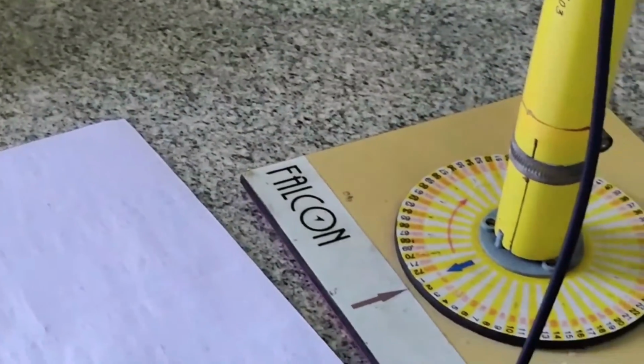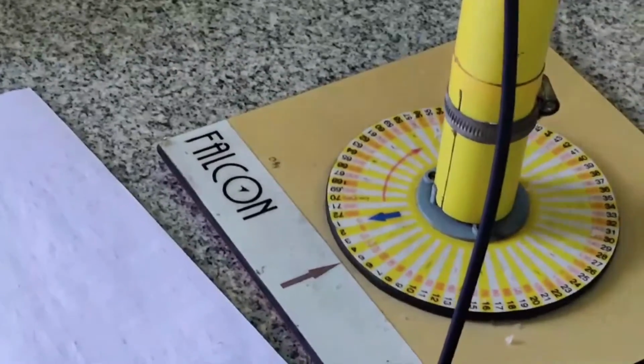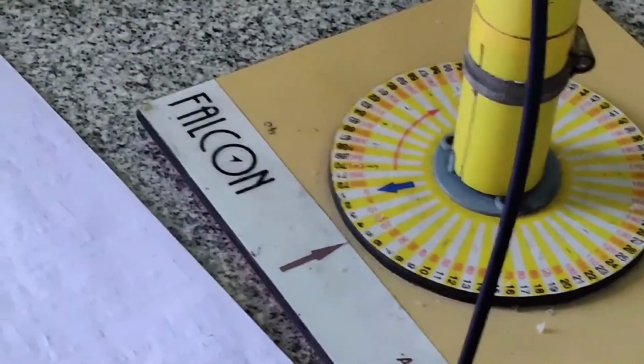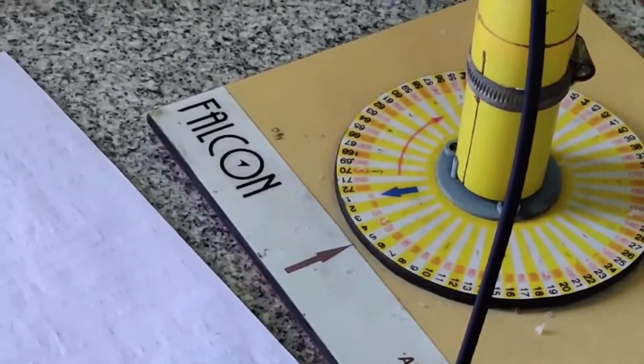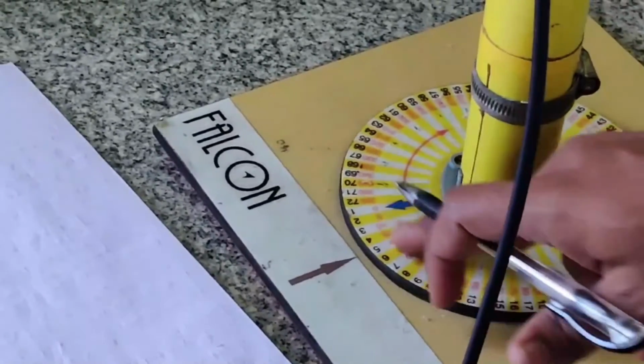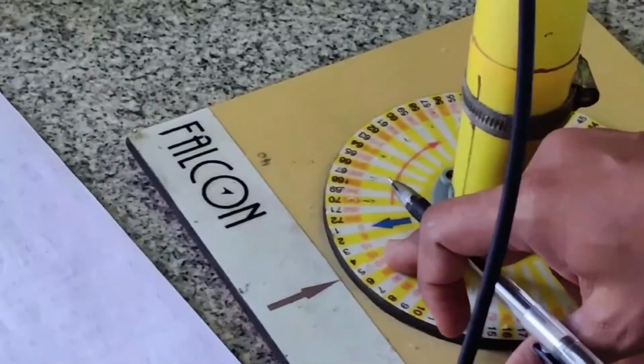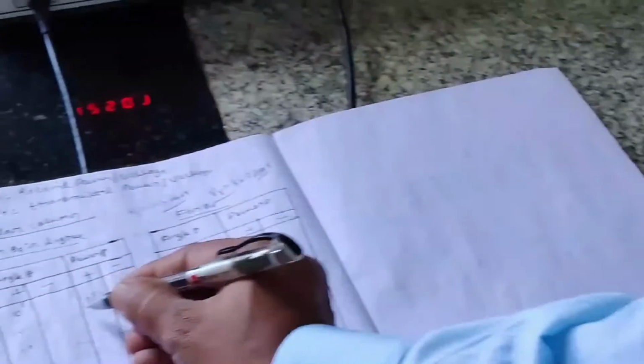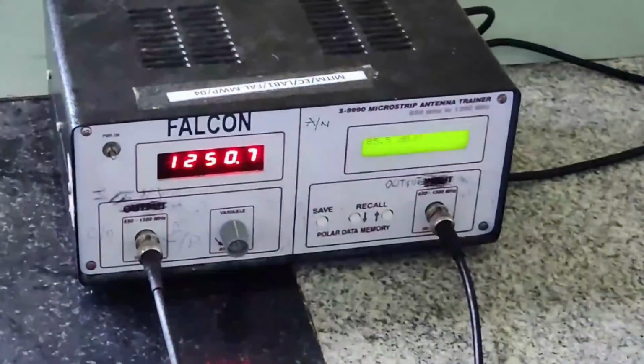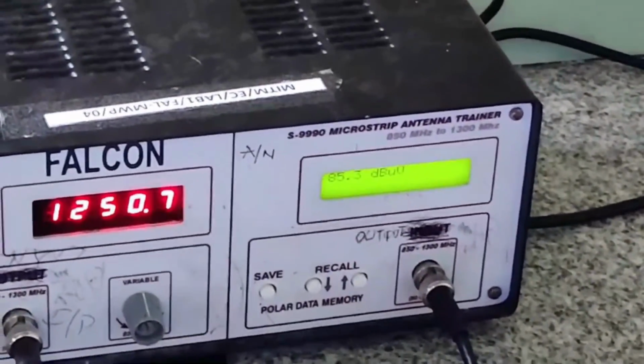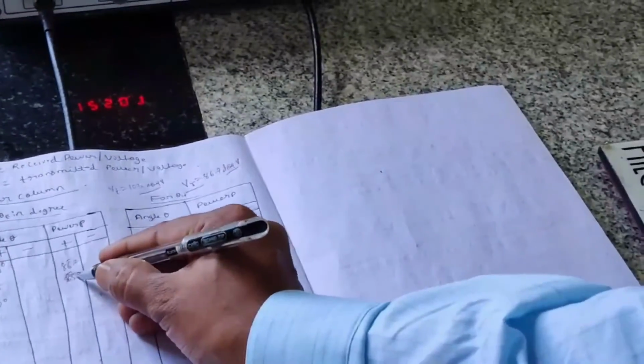Now in the clockwise direction I will rotate by 15 degrees. Here I have kept my antenna at 15 degrees, and the corresponding reading is around 85.8.